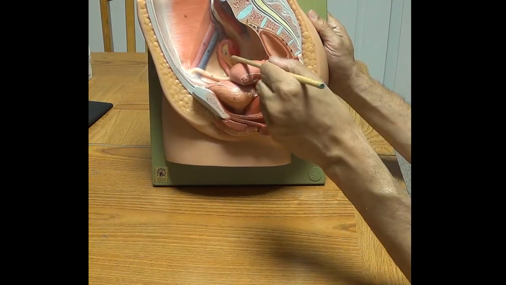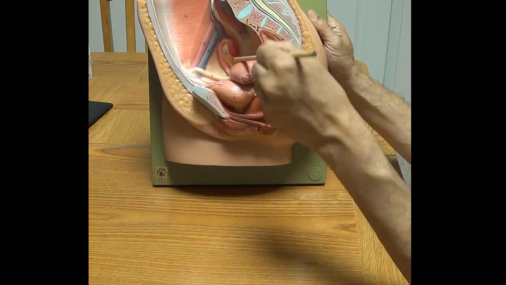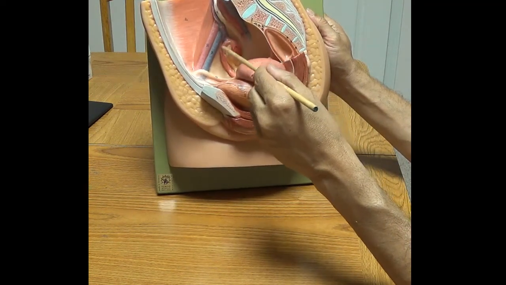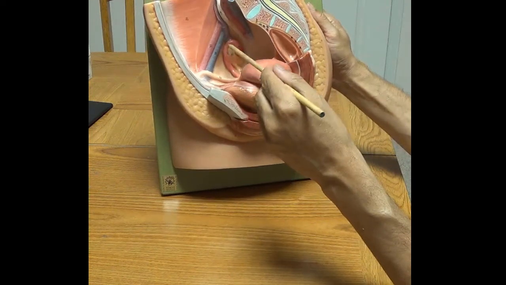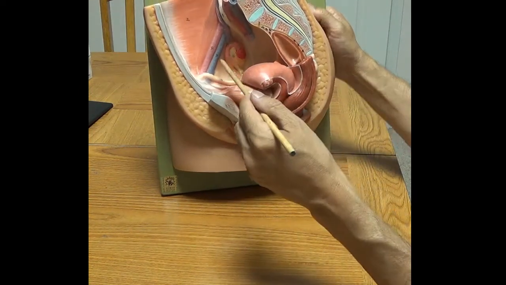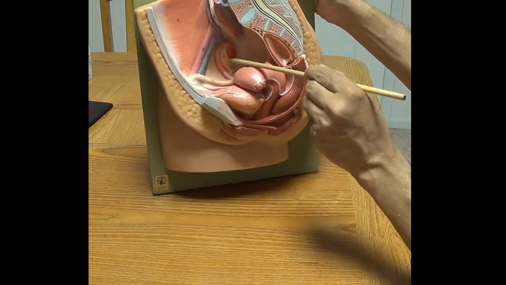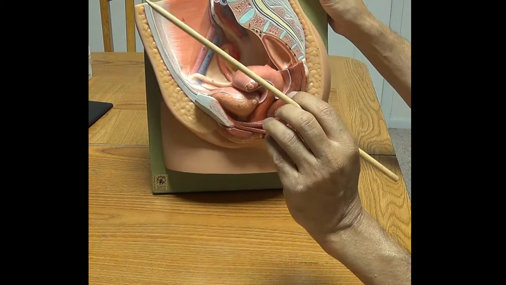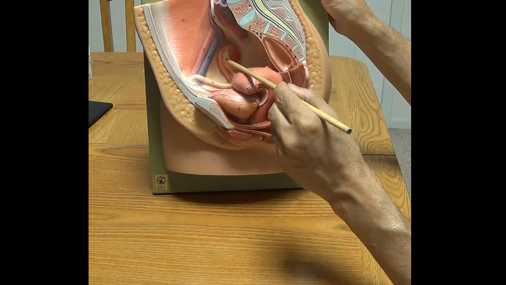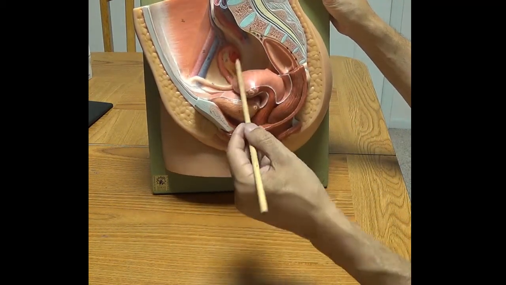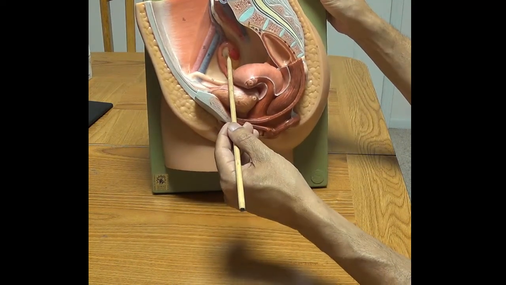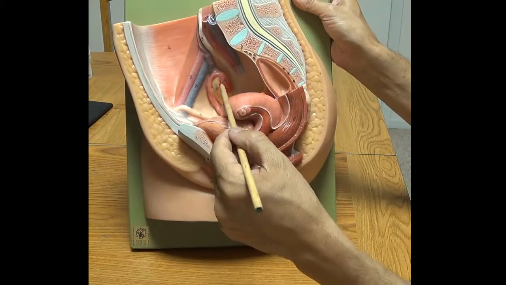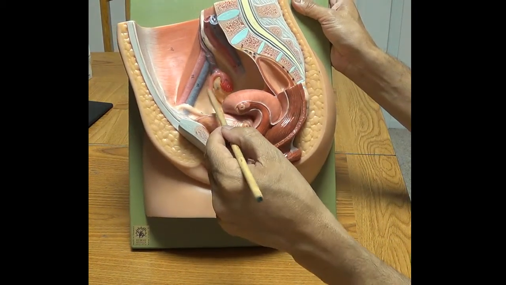So this is an ovary, this one, and this structure is called the fallopian tube or uterine tube. So what happens, the ovaries release the egg. So egg, or ovum or oocyte, is produced inside the ovary, and that egg is released, and that egg enters into the fallopian tube or uterine tube.